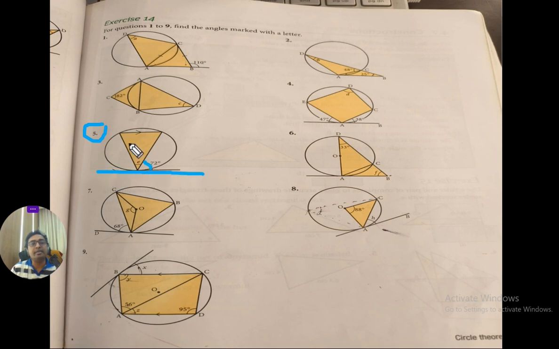This is a tangent. This is 72 degrees, so this is also 72 degrees. Correct? Now, what does it indicate? This arrow sign and this arrow sign show that this line and this line are parallel. If these are parallel and this is the transverse line, what will happen? This angle and this angle are equal. This is 72 and this is also 72.